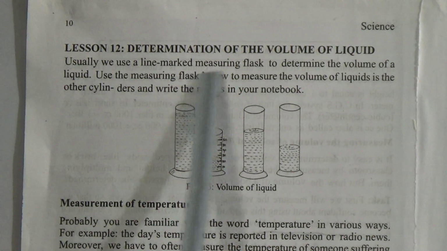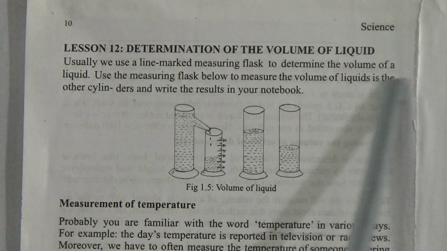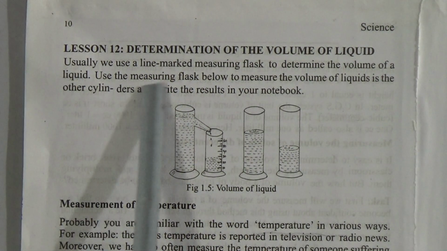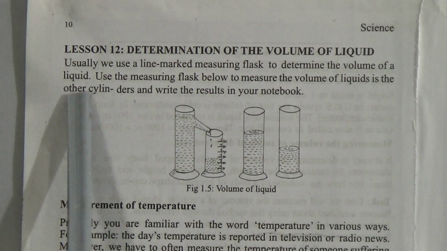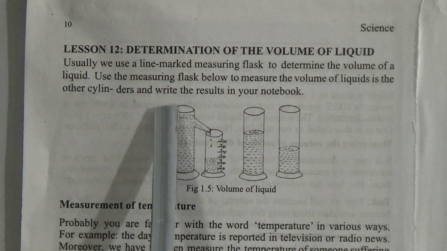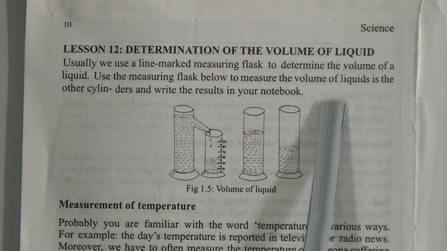Now come to here, this is page number 10. Lesson 12, determination of the volume of liquid. Usually we use a line marked measuring flask to determine the volume of a liquid. Use the measuring flask below to measure the volume of liquids in the other cylinders and write the result in your notebook.